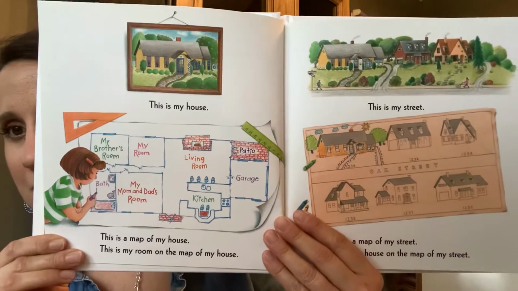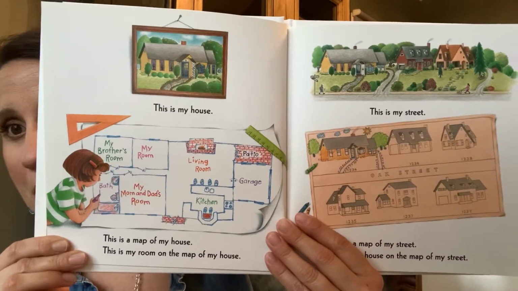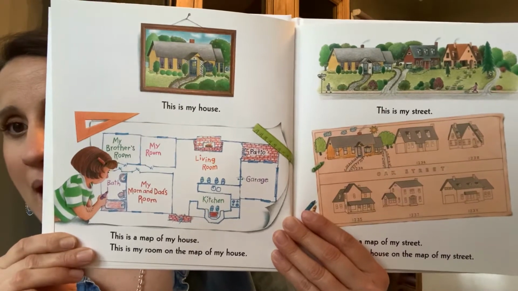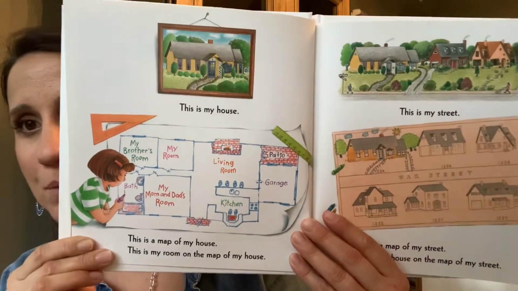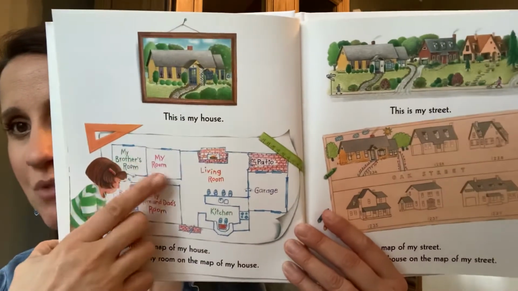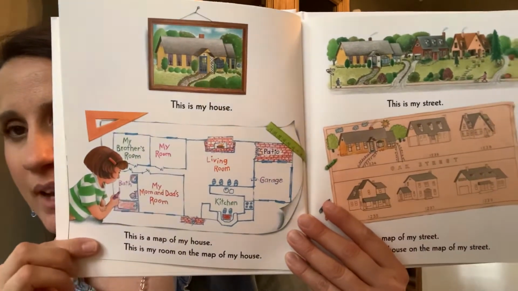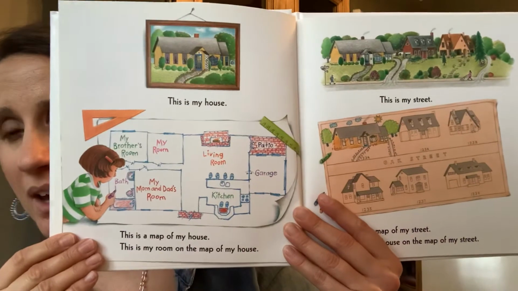This is my house. This is a map of my house. This is my room on the map of my house. Can you find her room? Yeah, it's right there. So she's making a drawing here, right? A map of her house.